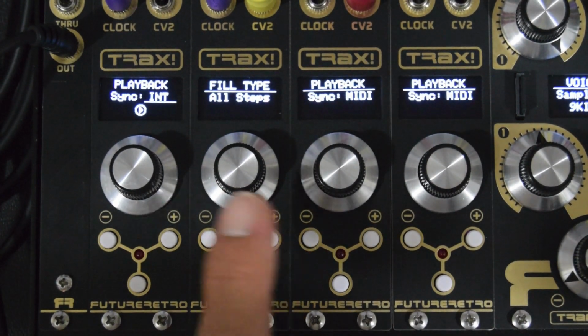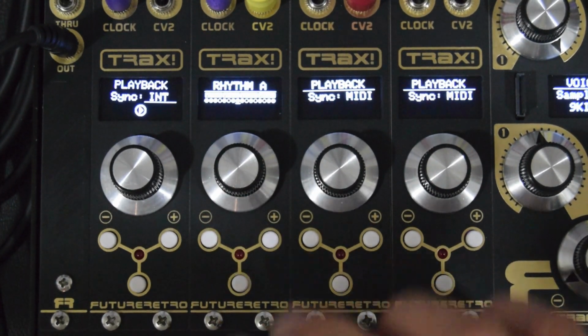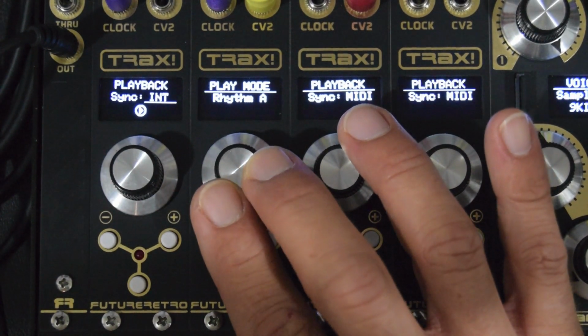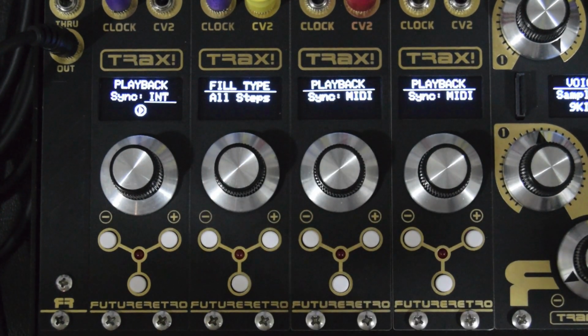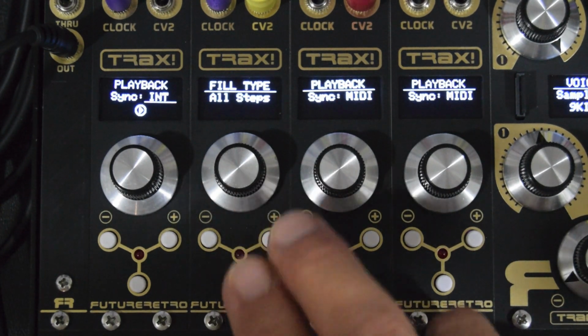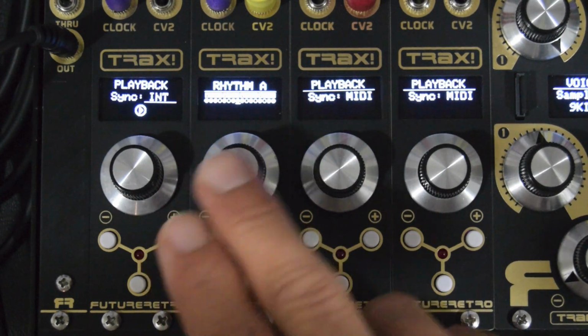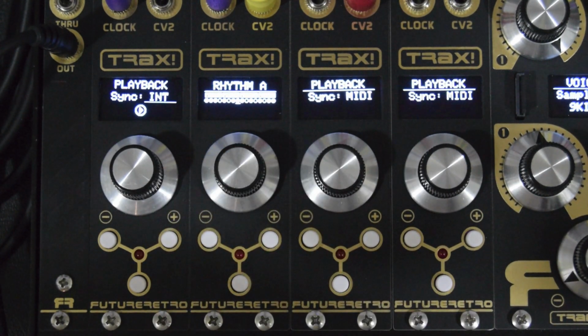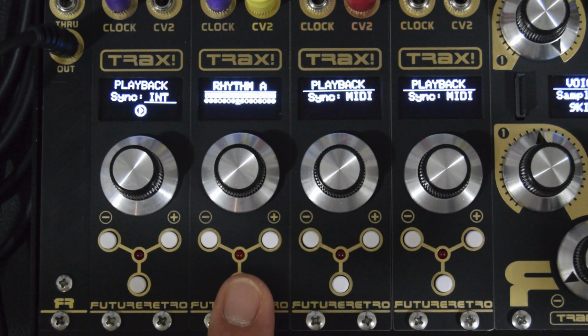It's intelligent in a way, so let's jump back up here. So right here we're at rhythm A, there's rhythm B, and it doesn't matter which one of those we're on. If we hit the negative key, it's going to jump us down to the fill type. And that is because when we are in rhythm A, rhythm B, CV1, CV2, A or B, we are able to produce our fills in those modes. And so when you get back into the global mode, the most likely thing that you're going to want to edit is the fill type. And that's why it jumps you down into that parameter value.